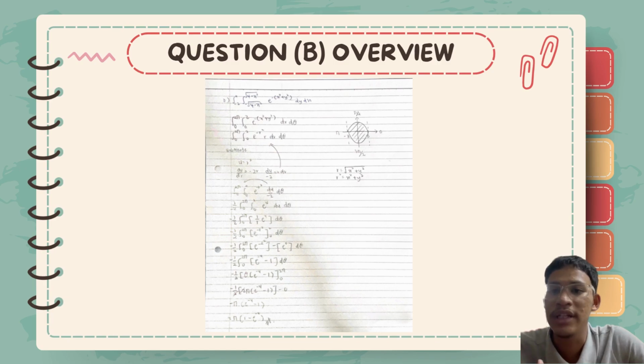To evaluate the inner integral, we use substitution. Let u equal r squared, so du equals 2r dr. That means r dr becomes du over 2 and the new limits for u go from 0 to 4.